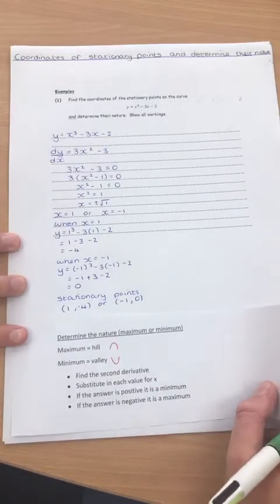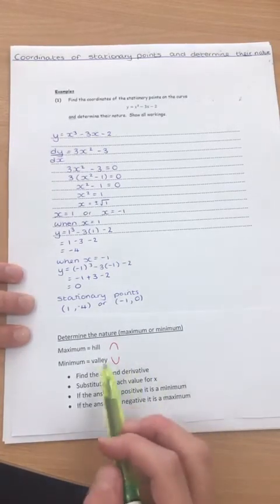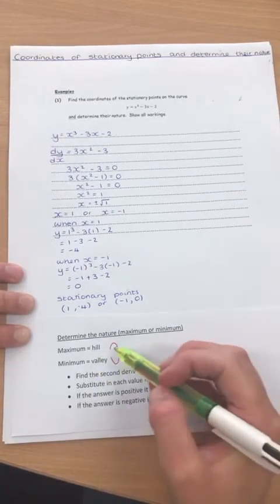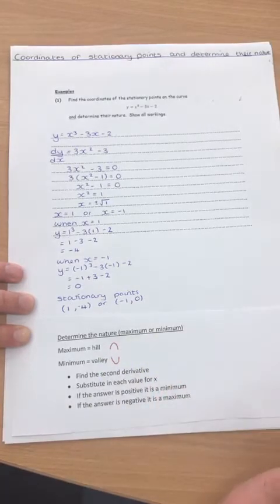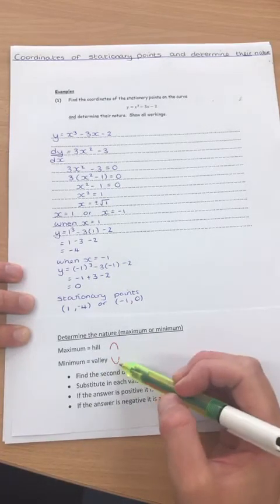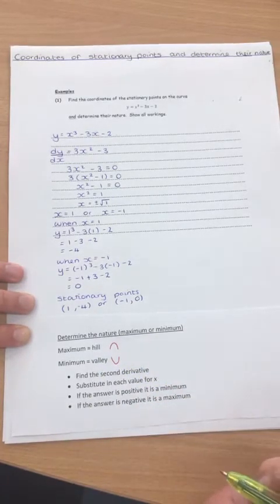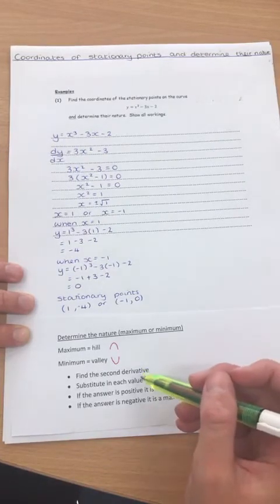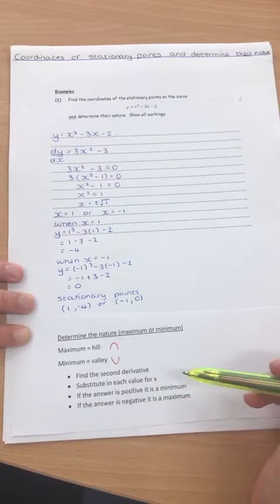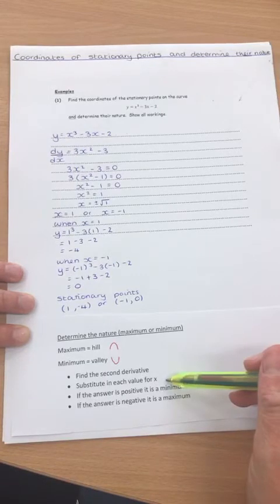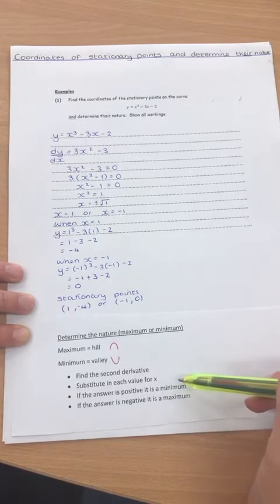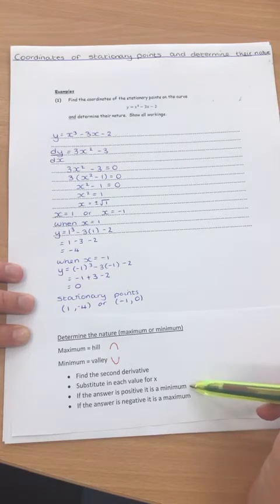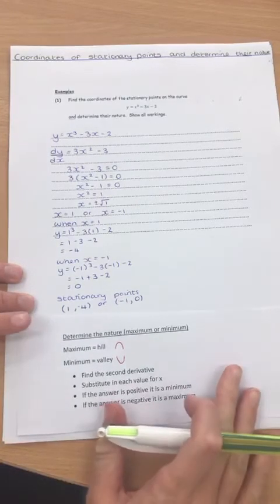Now, the way to think of these, a maximum is like a hill, so it would have that shape. And the minimum is like a valley, so it's more like a smiley face. So to do this, you need to find the second derivative, substitute in each value for x, which you have found earlier on in the question, and then when you've done the second derivative and substituted in your x, if your answer is positive, it's a minimum, and if your answer is negative, it's a maximum.